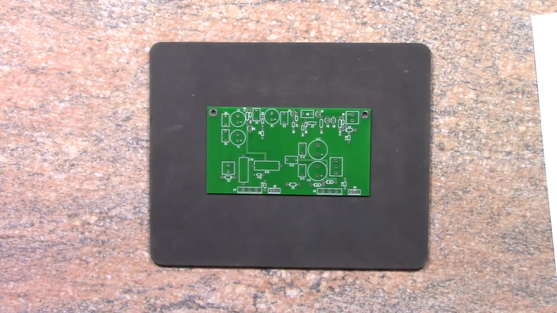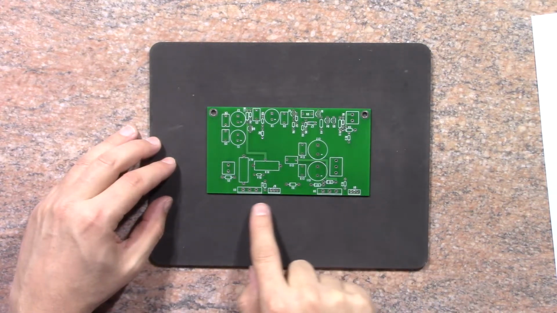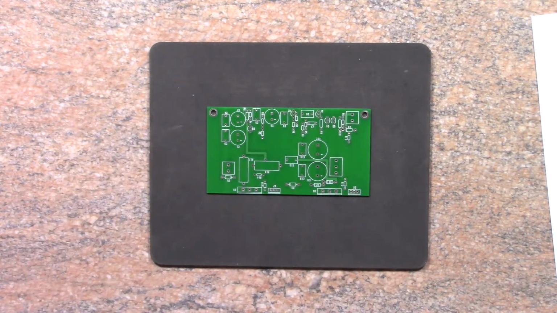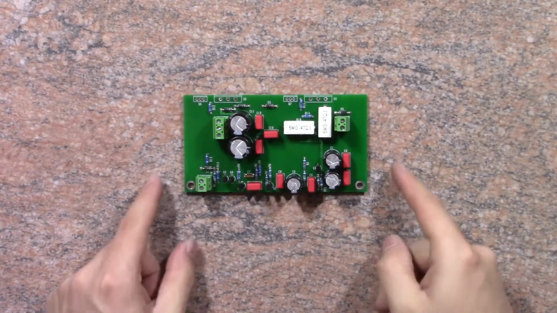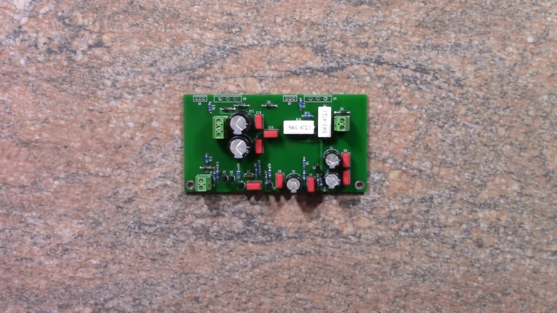I'm going to assemble this board in exactly the same way as I assembled the preamplifier, with the exception of the 4 transistors that will be bolted onto the heatsink. These I'll solder on after I've bolted them onto the heatsink. So all the components have been soldered onto the power amplifier card, with the exception of the main output transistors. And I'm going to show you how to mount this card on a heatsink.